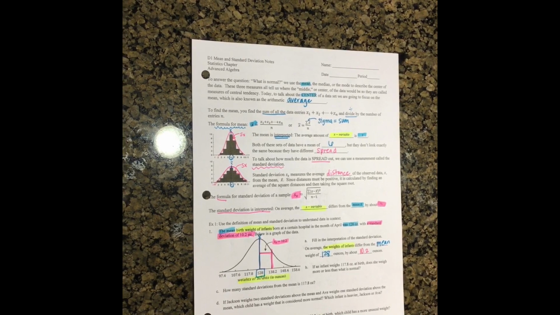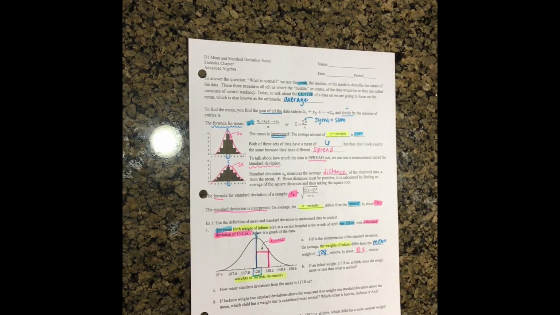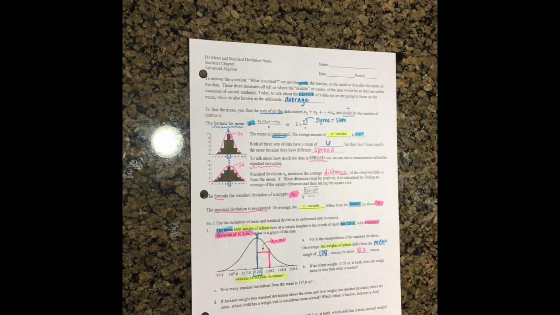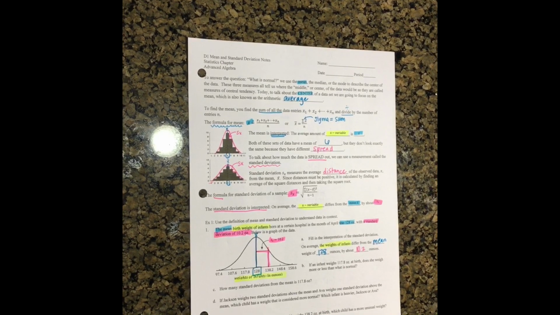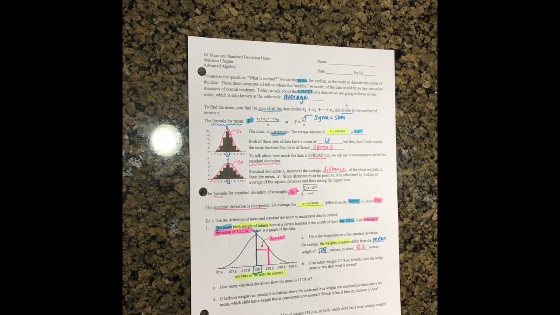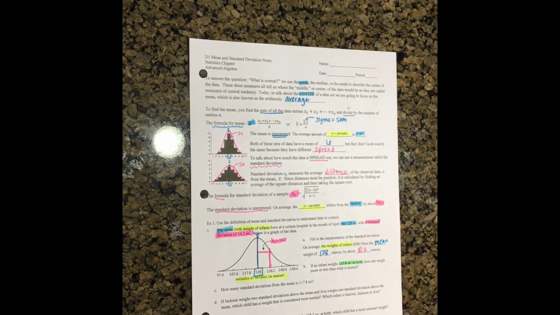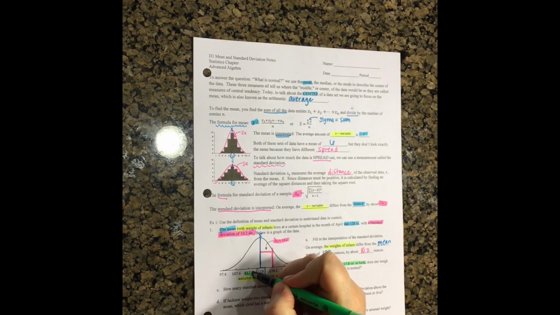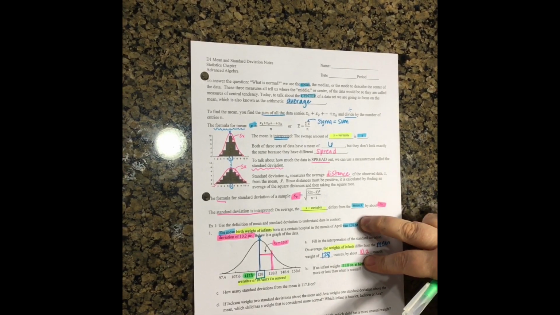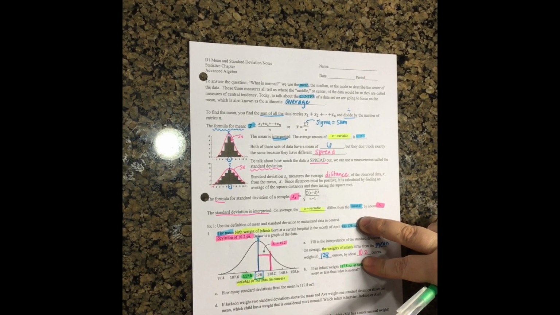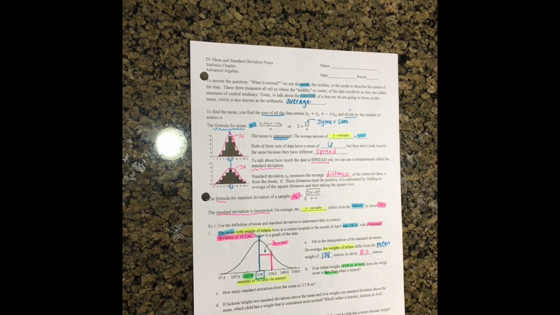And then these questions are just going to ask you about basically if you're above average or below average. So it says if an infant weighs 117.8 ounces at birth, does she weigh more or less than normal? And if you've already gone through and scaled that axis like we asked you to do on the homework, you'll see it's below. Obviously, if that's the average, 117.8 is smaller than the average. So she is less than what's normal.